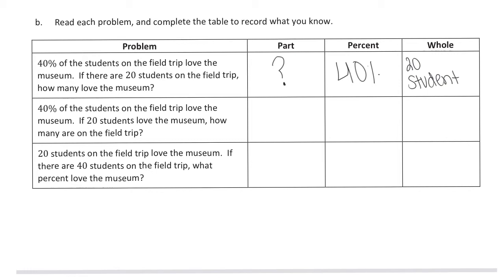Let's read our second problem. 40% of the students on the field trip love the museum. If 20 students love the museum, how many are on the field trip? Again, we know that our percent is going to be 40 because right off the bat it tells us that 40% of the students on the field trip love the museum. Now it says if 20 students love the museum, and that 20 students is representing that 40% of the students on the field trip. Then it asks how many students are on this field trip.